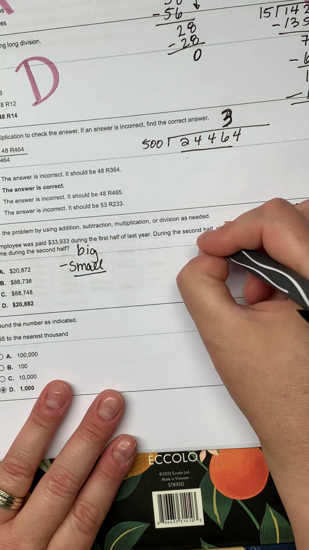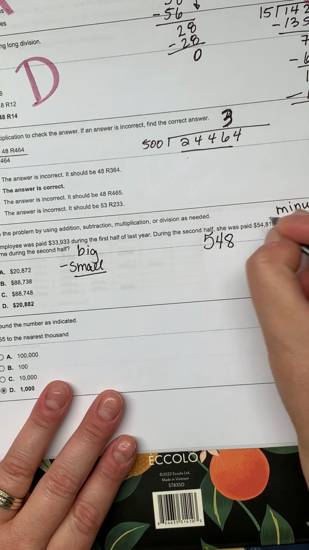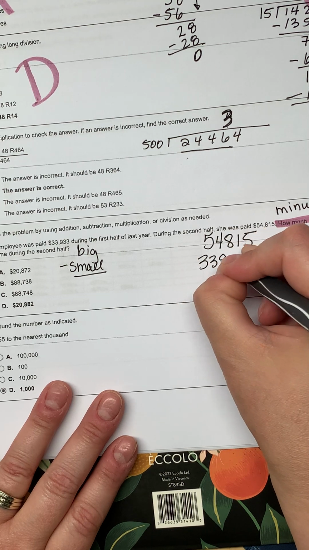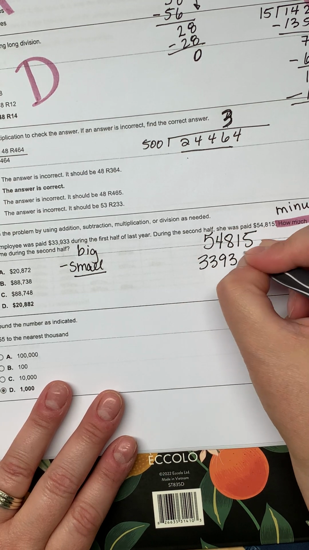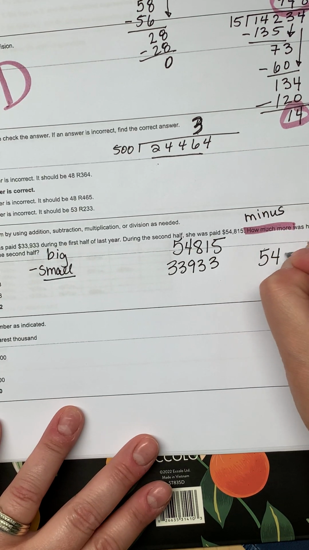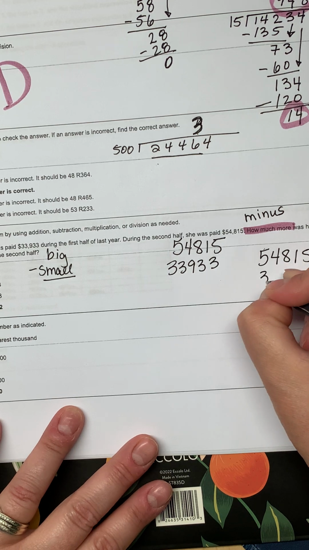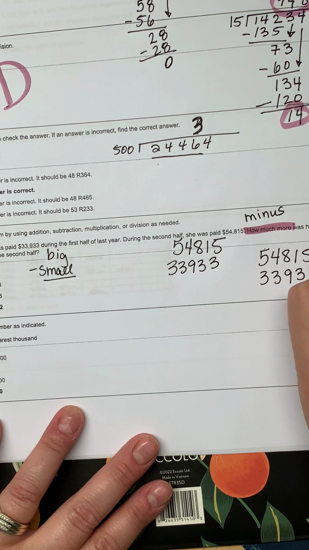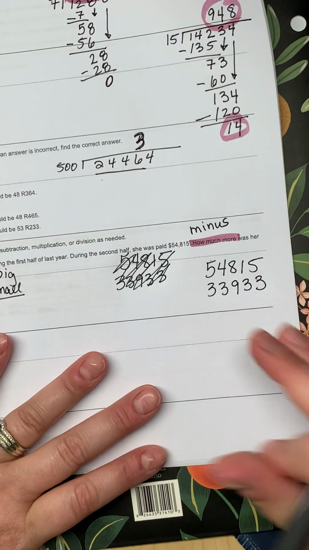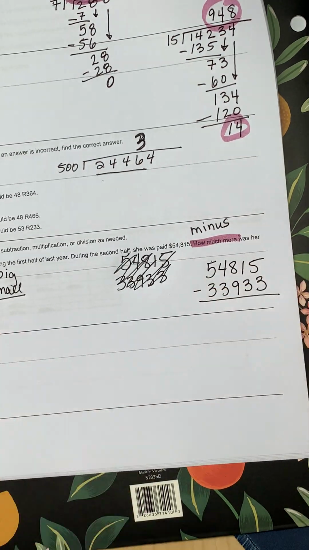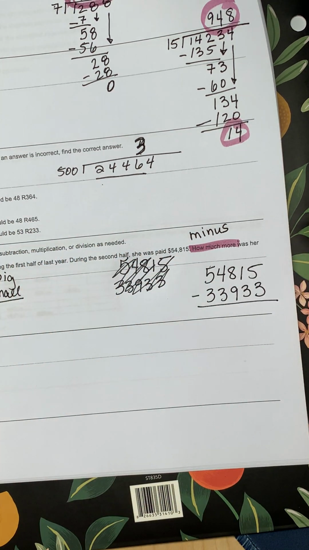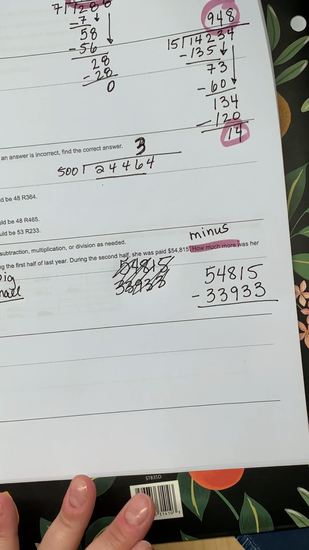So our big number is this, 54,815. Our small number is this, 33,933. Those are not lined up very good. Let me maybe rewrite this. Okay, now they're lined up good. I was going to mess that up. Okay, let's subtract, because we want to know what's the difference between these two. One of them is higher than the other one, and by how much? Okay, well, let's subtract.